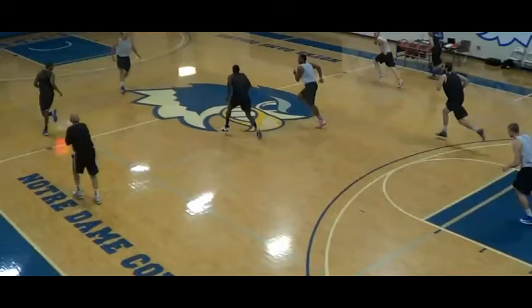Two twos. Okay, this is going to be a two contest, and it's at the end of the fast break. That doesn't make any difference. Maybe a little difficult to see on this film, but I think we can accomplish what we want in showing you what a two looks like.